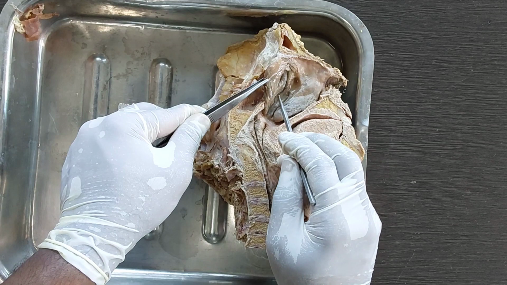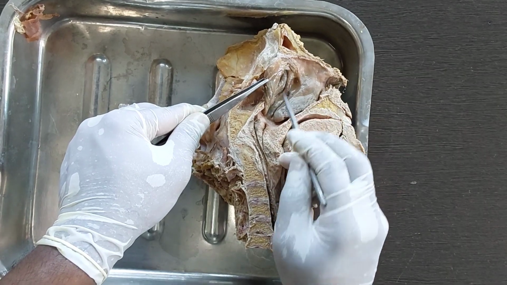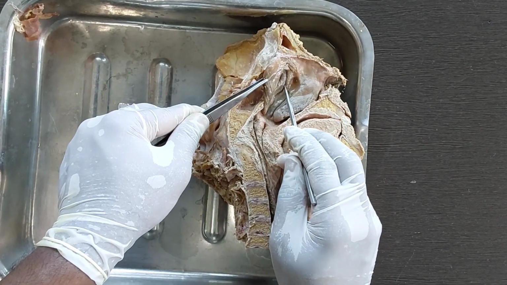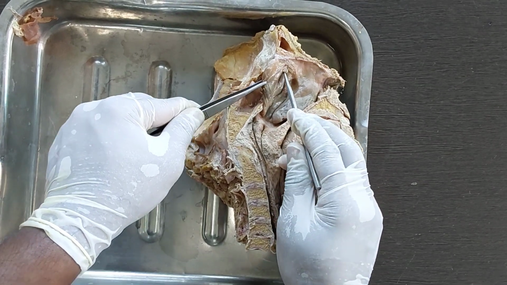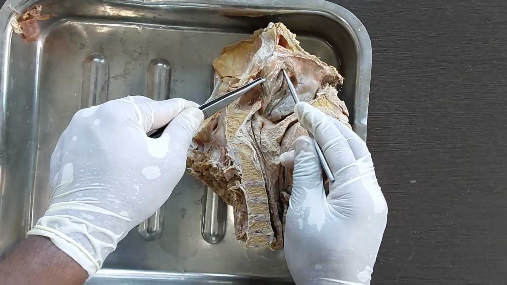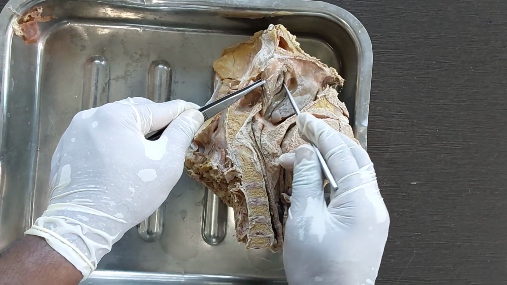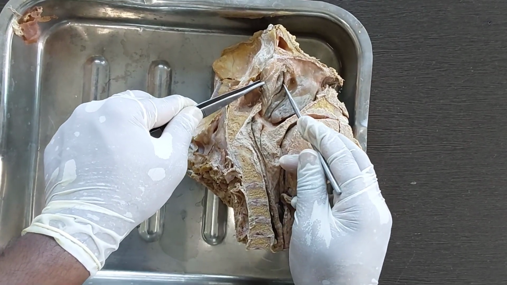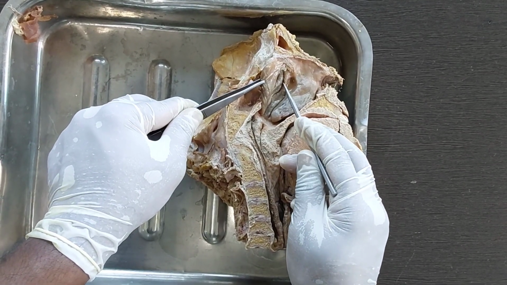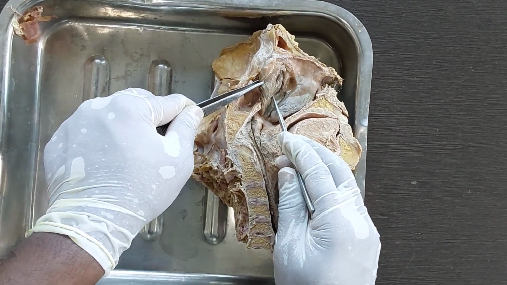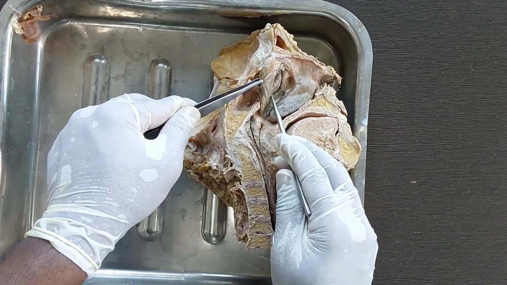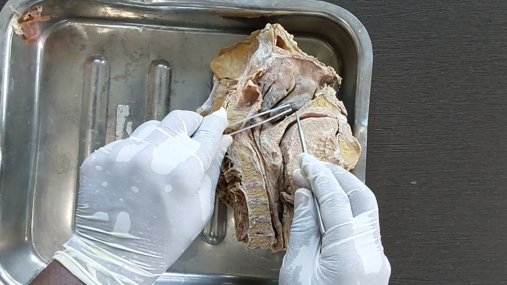Hiatus semilunaris presents three openings. One is at the anterior end, one is in the posterior, and one is at the middle part. The one which opens in the anterior-most part is the opening of frontal air sinuses, and at the middle part we have the opening of anterior ethmoidal sinus, and the posterior-most part we have the opening of maxillary air sinuses. Now this is the inferior nasal conchae.